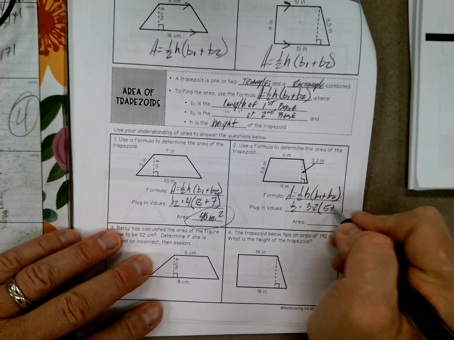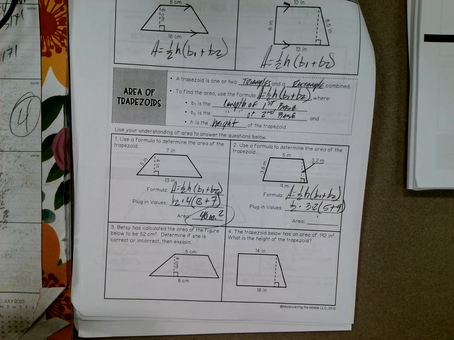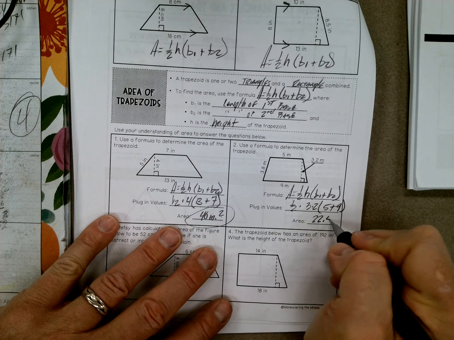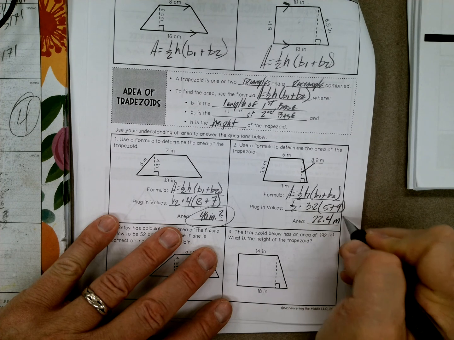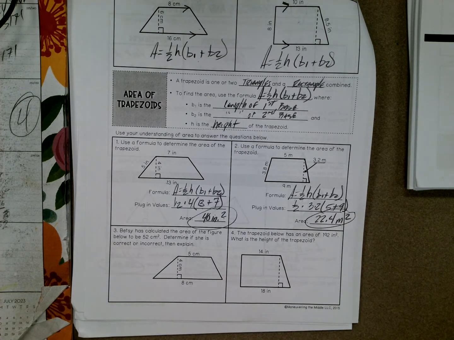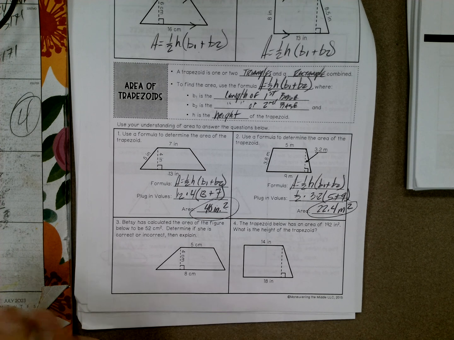Base 1 I'm going to call 5, and base 2 I'm going to call 9. Again, it doesn't matter what order you put them in. I did that on purpose to switch them up. Plug all that into your calculator, and you're going to get 22 4/10 meters square. And again, make sure you label it in square units. All right, let's continue to roll here.